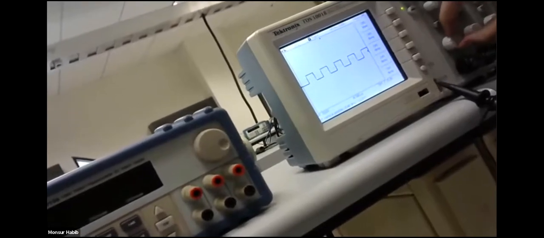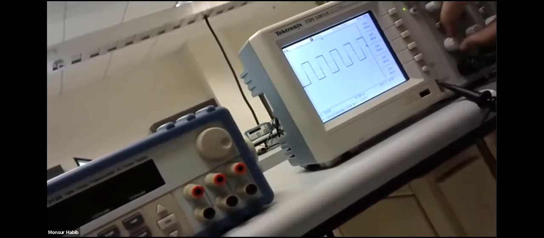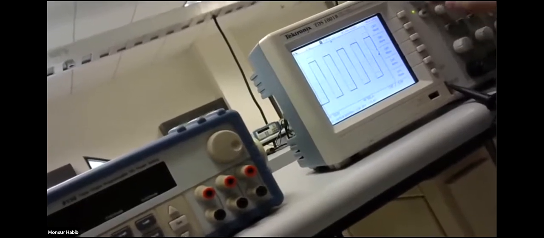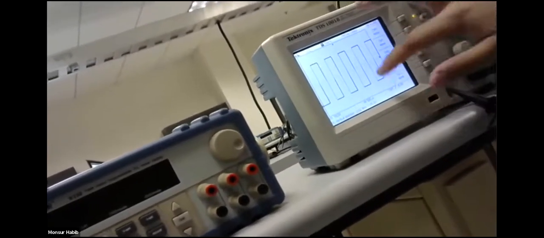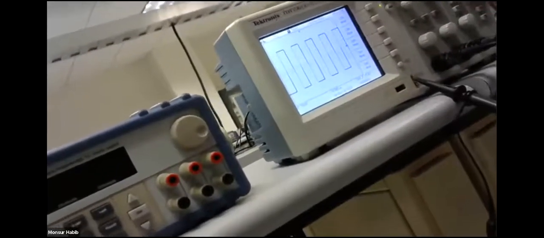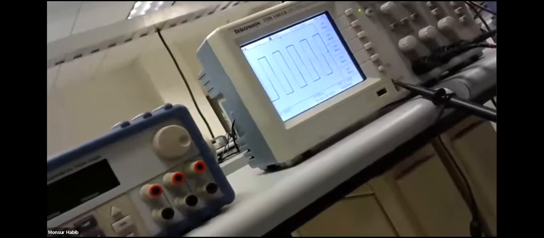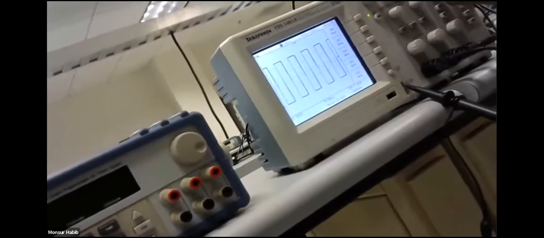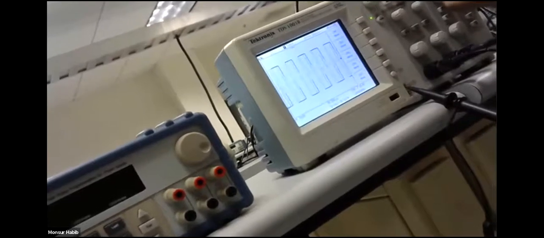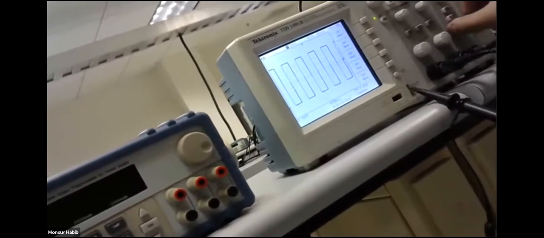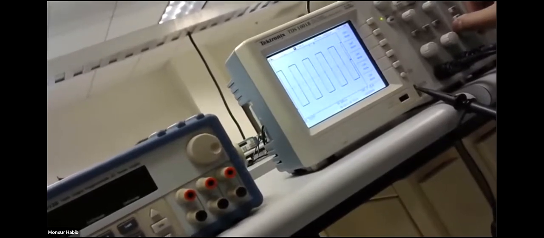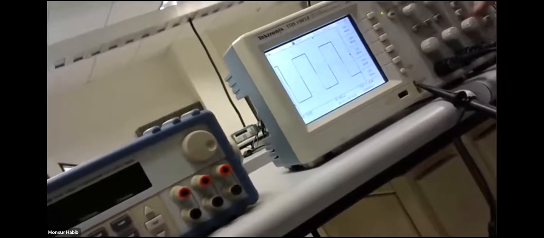If I make this taller, I can put it down and see better. If I want to change the time positioning of the signal, I can use this one. And if I want to make it narrow or wide, I can change the seconds per division using this dial right here.